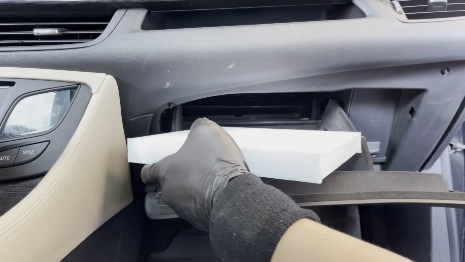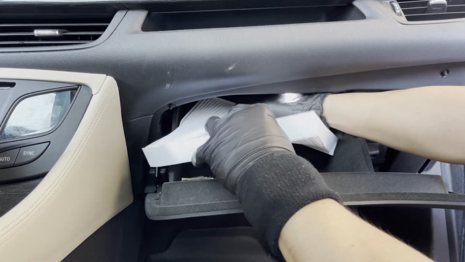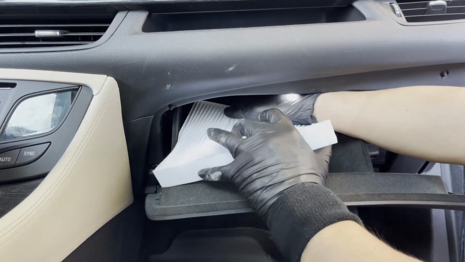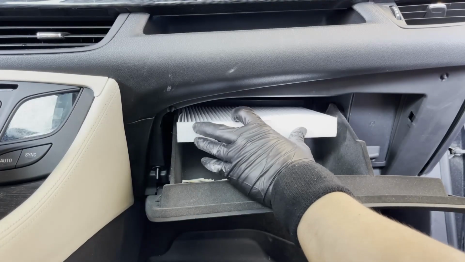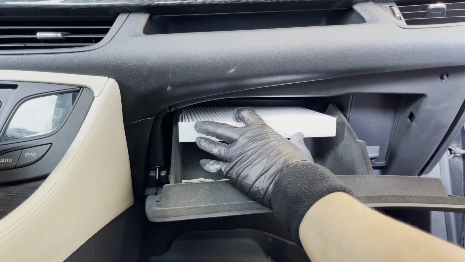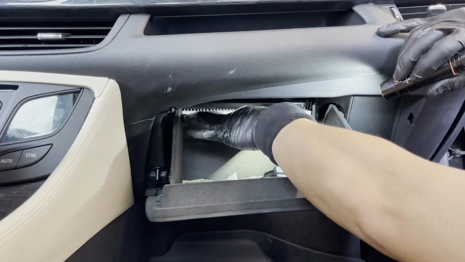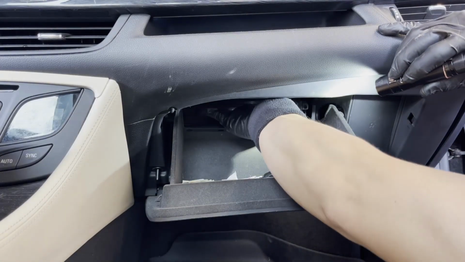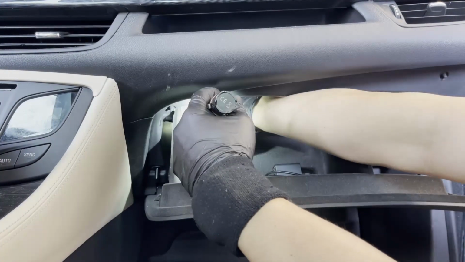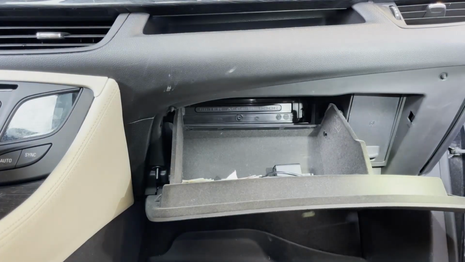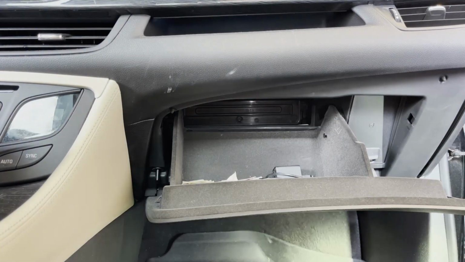And at the same time, you're also going to struggle a little bit. As you can see right there, I am struggling putting a new cabin air filter in. It's much easier if the glove box is fully down, but in this case you can't remove it fully from the glove box.